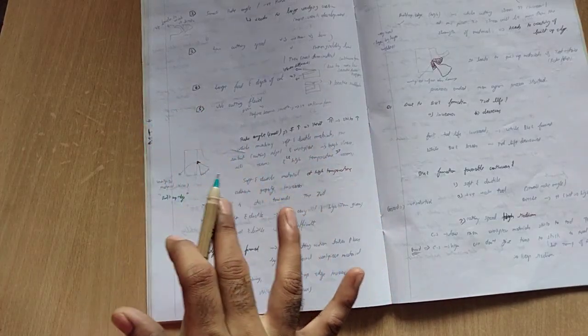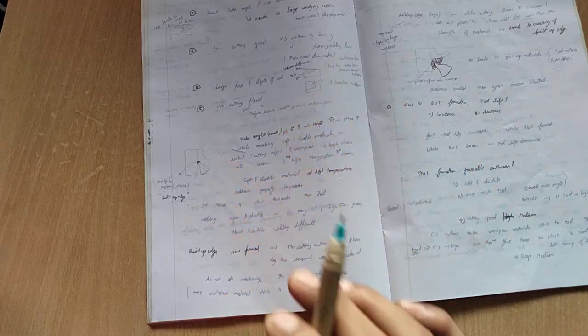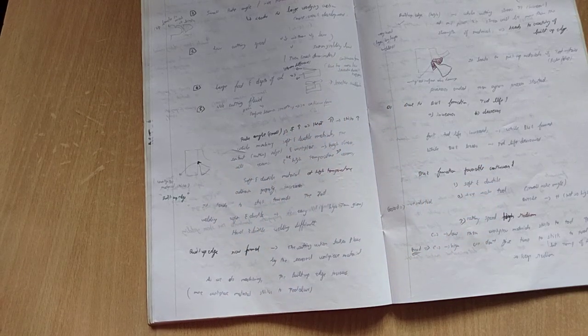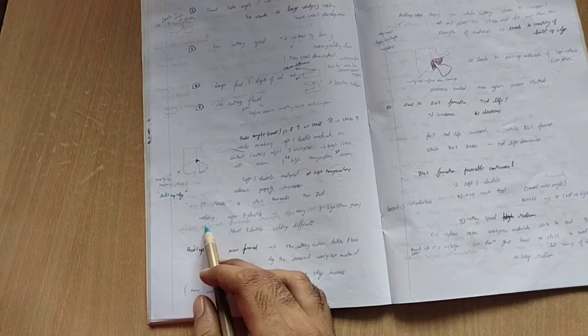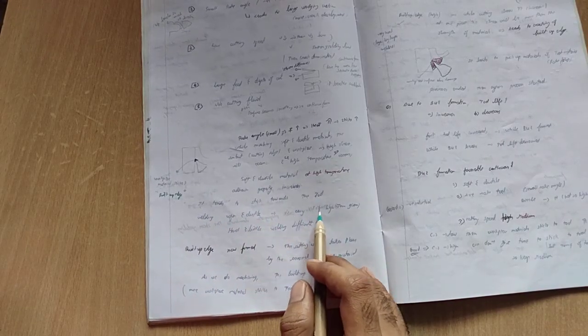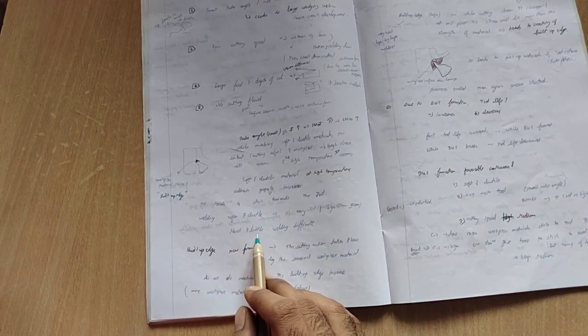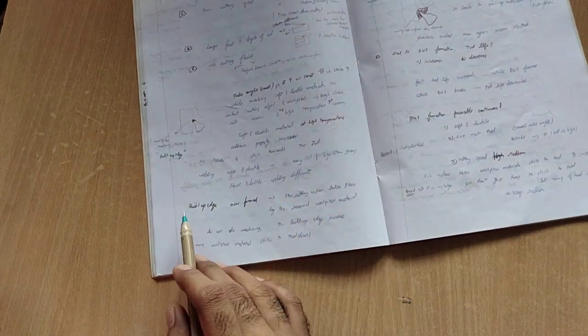So this is a basic thing you should remember, and later I'll explain each and everything in a detailed video. It tends to stick to the tool, wedging soft and ductile material, and if high temperature is given, hard and brittle material will remain difficult. So the next one is the built-up edge.